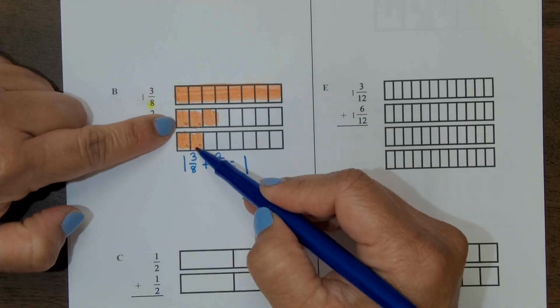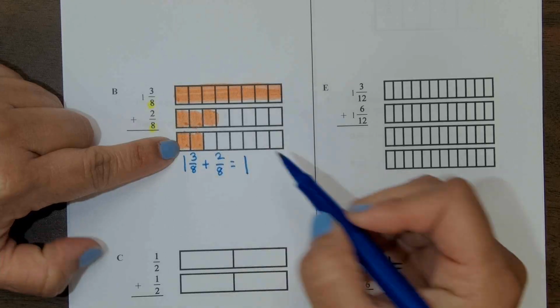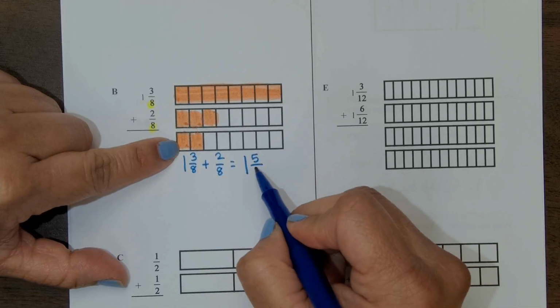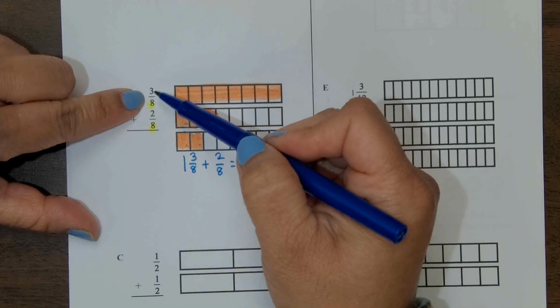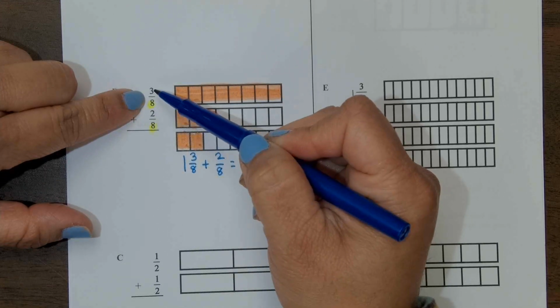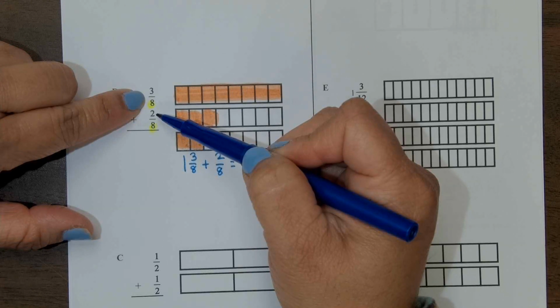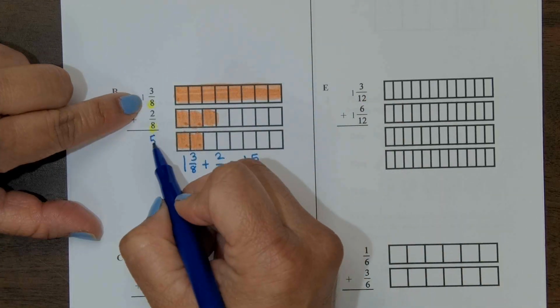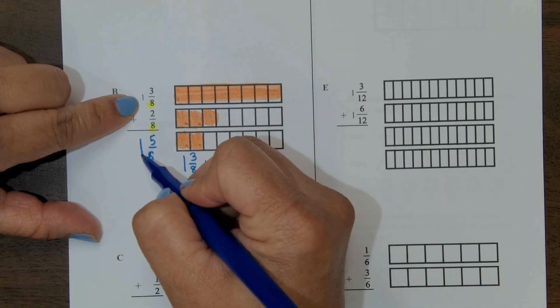When I combine these two, I have 3, 4, 5: 1 and 5 over 8. So here I'm going to add my fraction pieces first. 3 plus 2 is 5 over 8. So I'm going to put 5 over 8 and 1 whole.